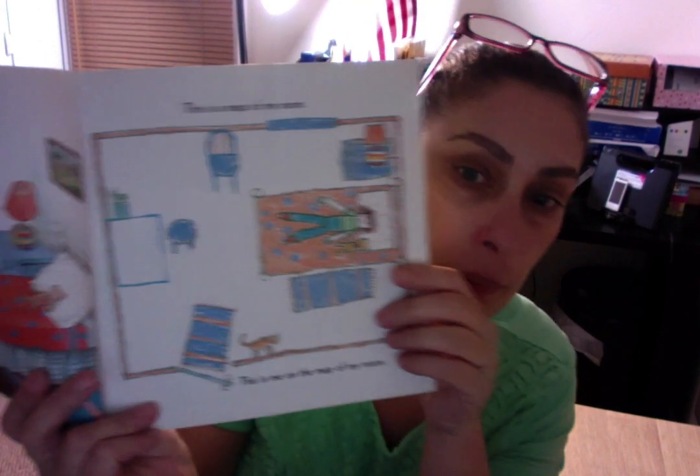And we can do our map different ways. We can draw it, like our friend in our story. She drew it. Or you can do it the way I'm going to show you, which is by using paper and putting it on a big piece of paper that represents your room, all the different things that you find in your room. Or you can do it on your street.